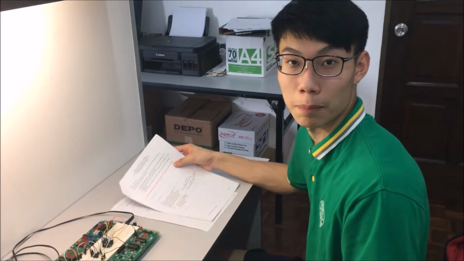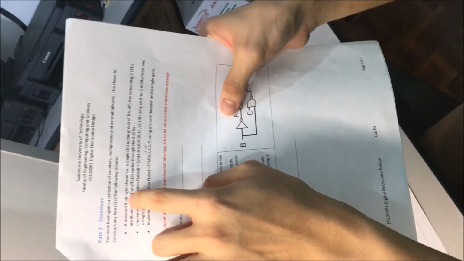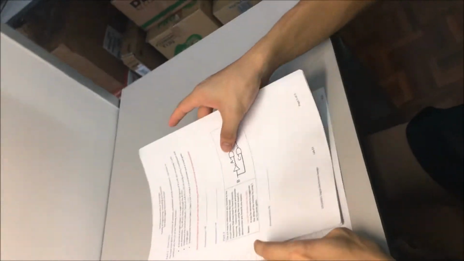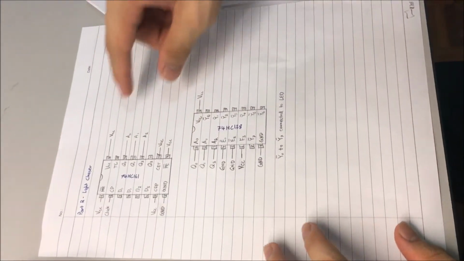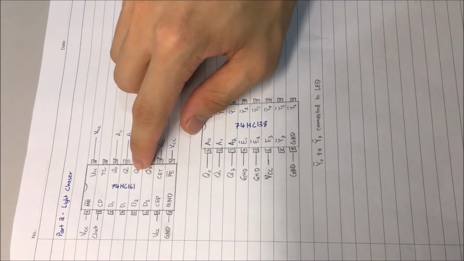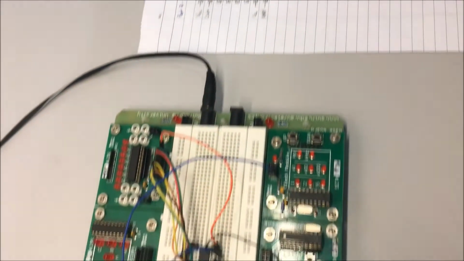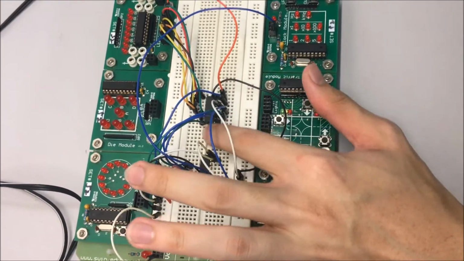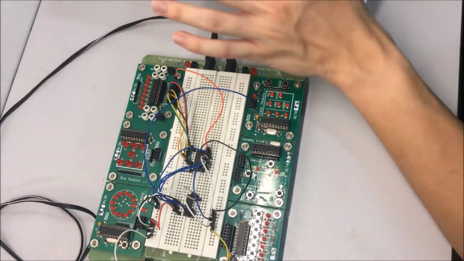So I'll be doing part 2. I'll be doing a reverse 8-bit light chaser. So here we have this schematic diagram I designed for the light chaser circuit. Here we are using the 161 IC and the 138. So this is the 161, this is the 138. I'm going to do a demonstration for this, but first let me explain this schematic diagram.